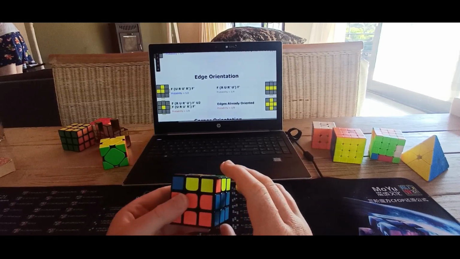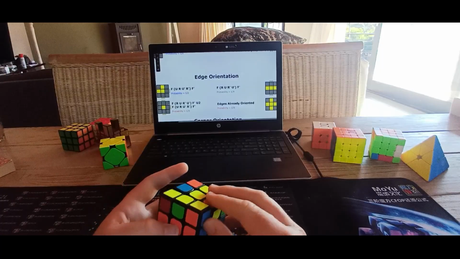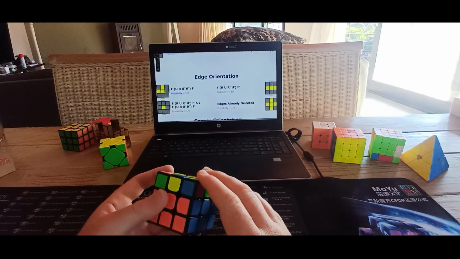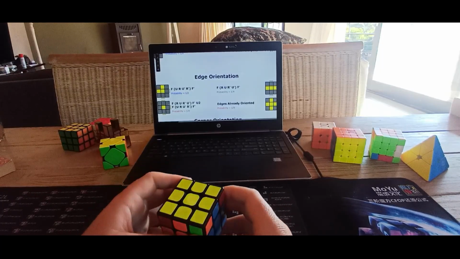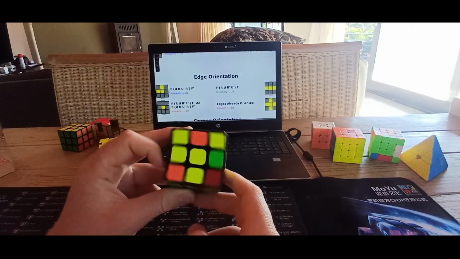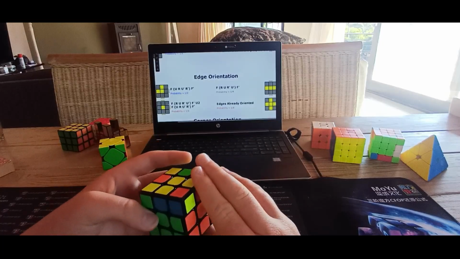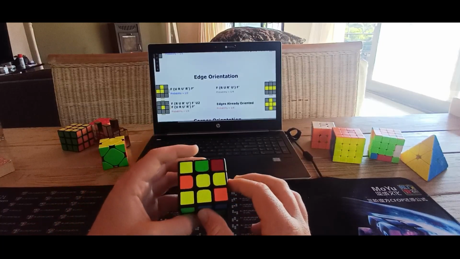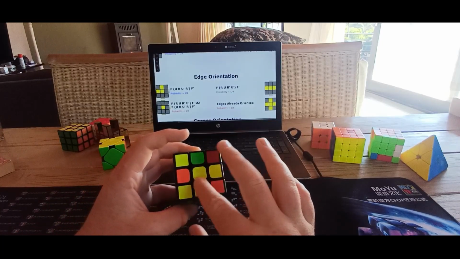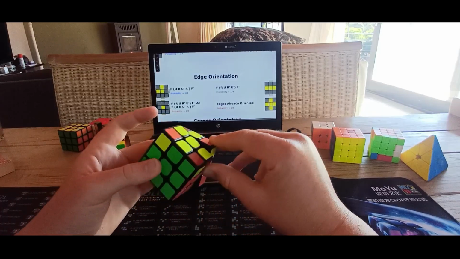Alternatively, you could do Y2 and then that creates a line, and then you can just do this mini L. It can be like this, like this, like this, doesn't really matter, just this mini L. All you need to do is hold it so that the two edges are here like this. You do a wide F sexy F prime.